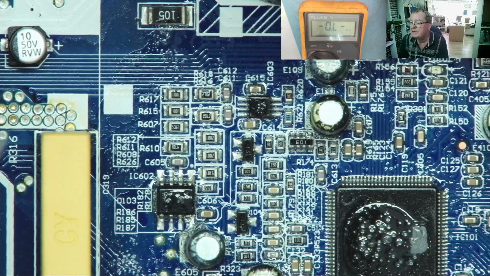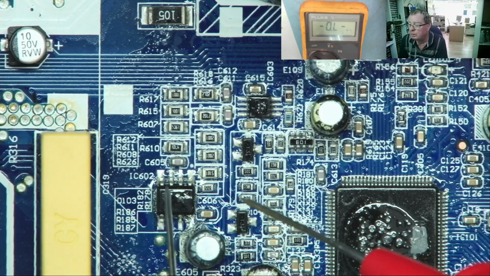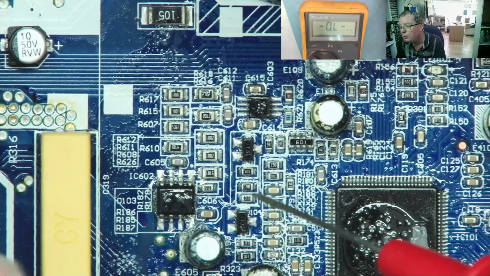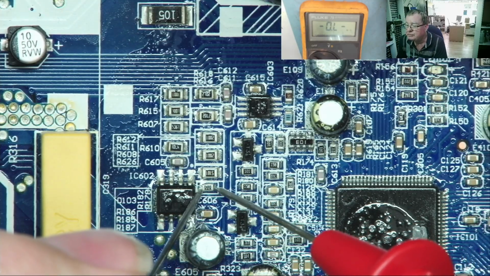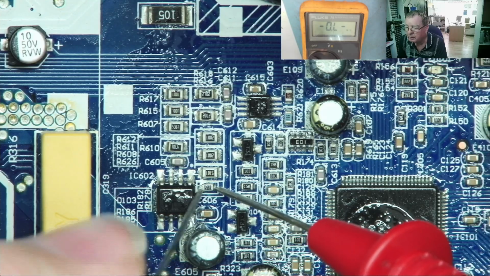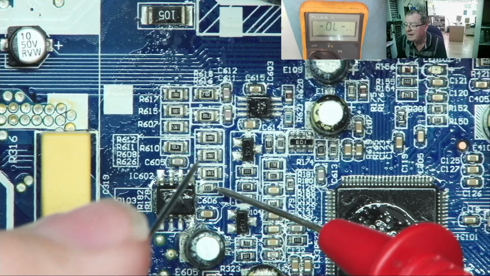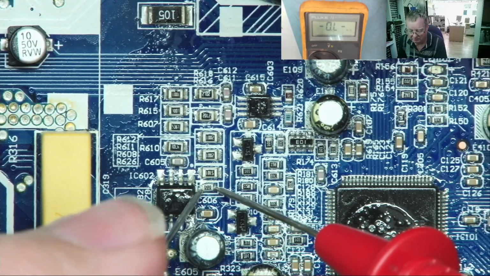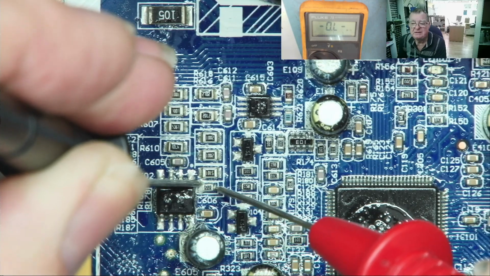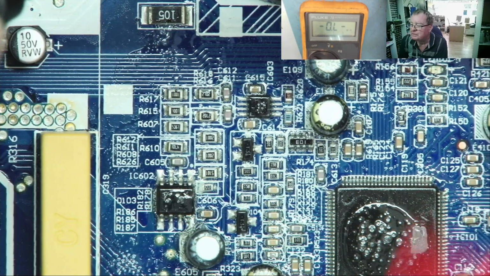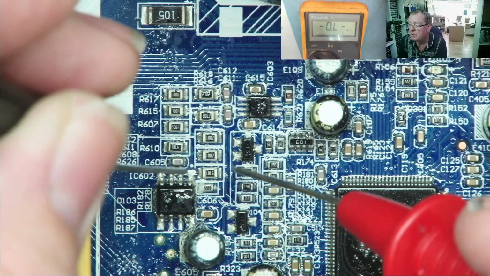Now back to measuring resistors in circuits. So we mentioned this one, 512, 5.1K, or 5,100. And this reads in circuit, if I can get a connection through this lack of coating on this board, well, it's reading open. Now that would suggest this could be a faulty resistor, because when they fail, they always go high.